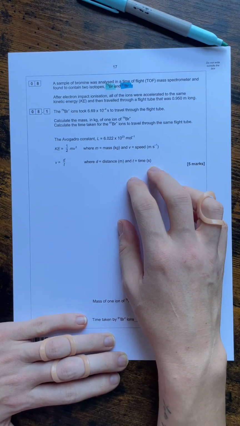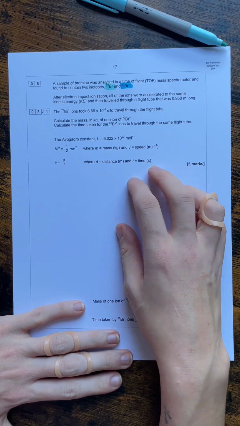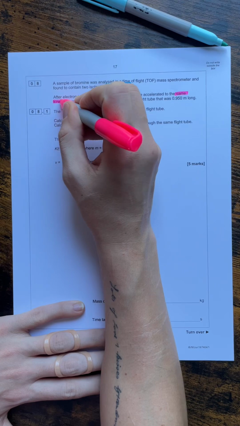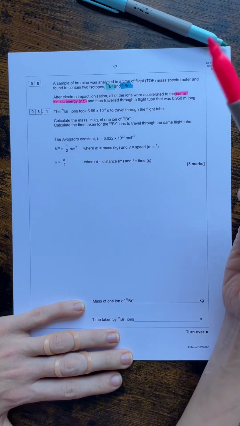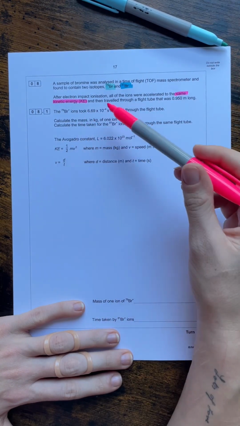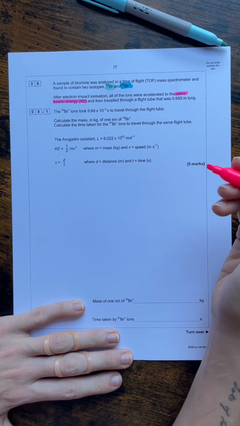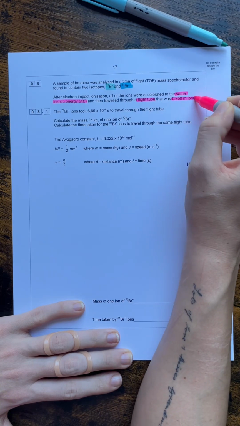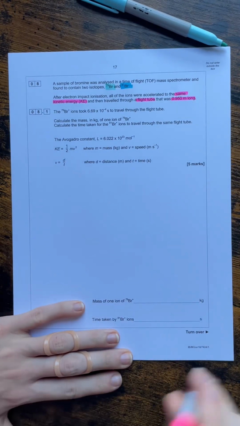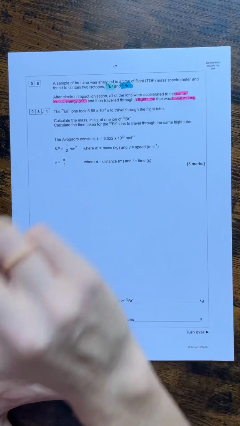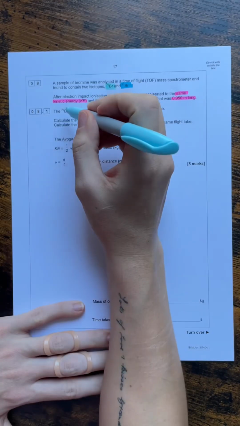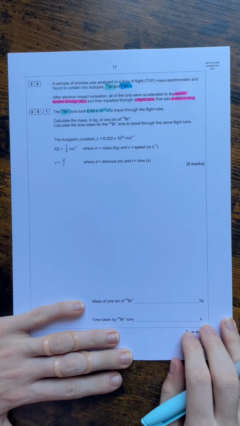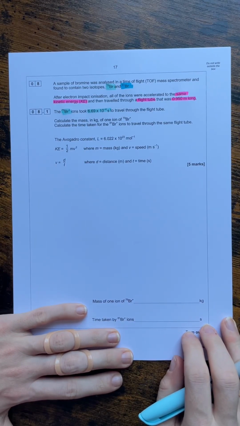Then it says, after electron impact ionization, all of the ions were accelerated to the same kinetic energy. So we've got pink for everything that applies to both. And then the ions travelled through a flight tube that was 0.95 metres long. So both ions will be travelling through the same flight tube and covering the same distance. Okay. We're then told that the 79Br+ ions took 6.69 times 10 to the minus 4 seconds to travel through the flight tube.